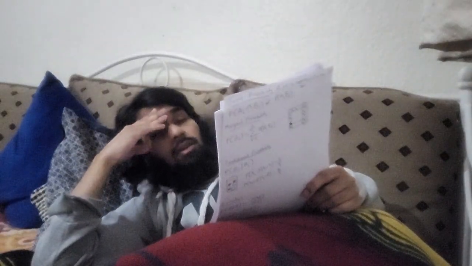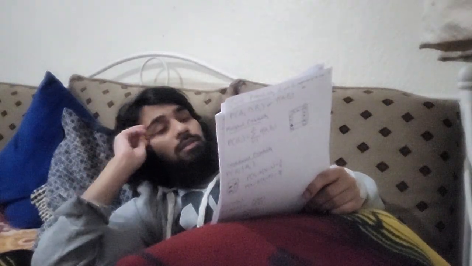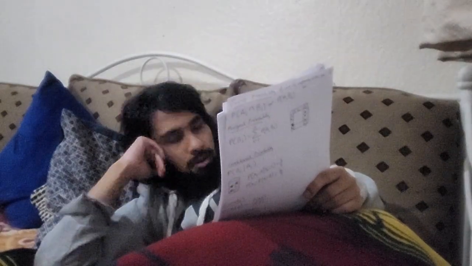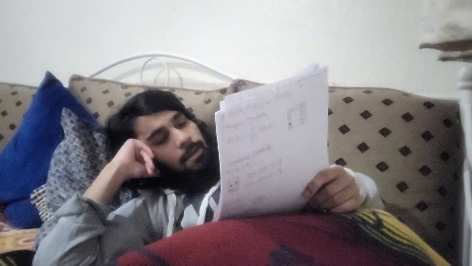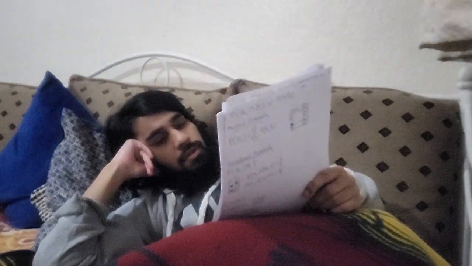Let's say x1 is 0, so 0 times a half, plus x2 is 1, times the probability of getting a head, which is a half. You can also work out the variance.